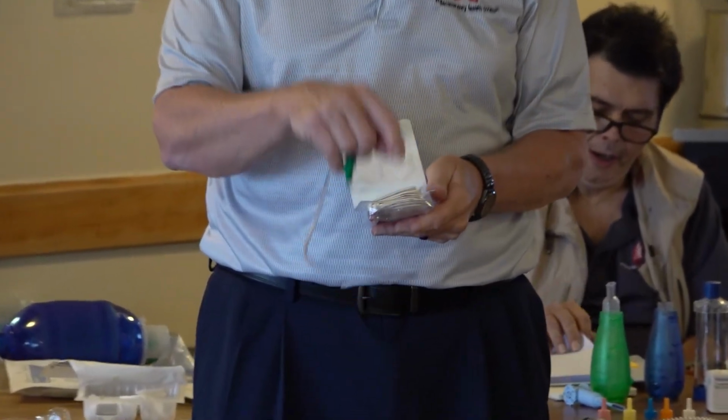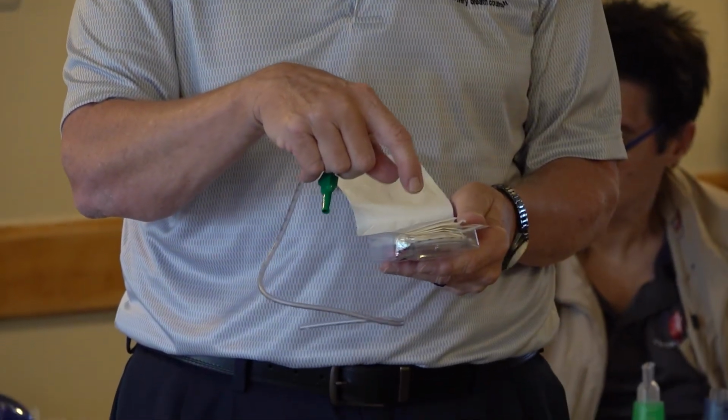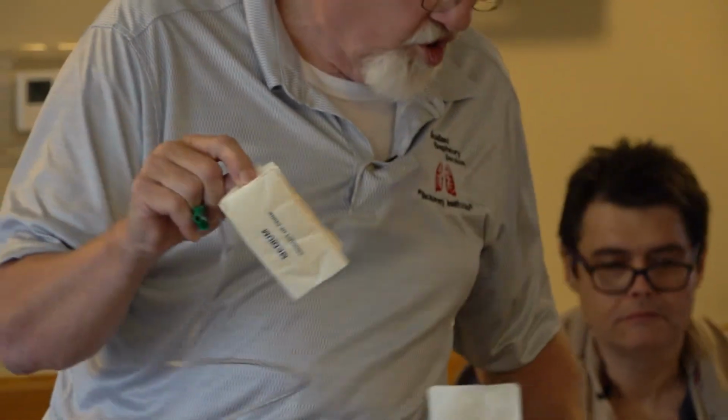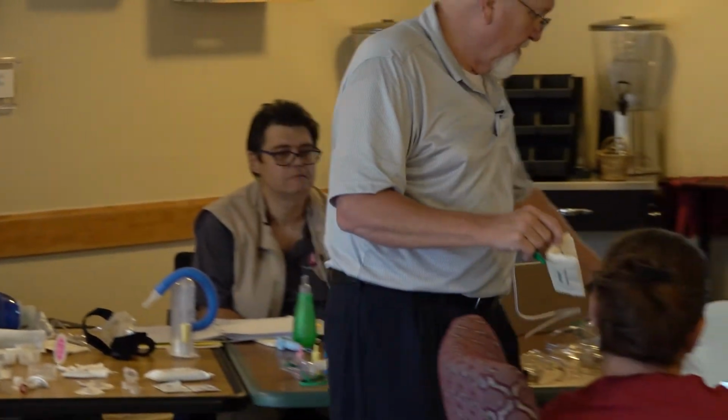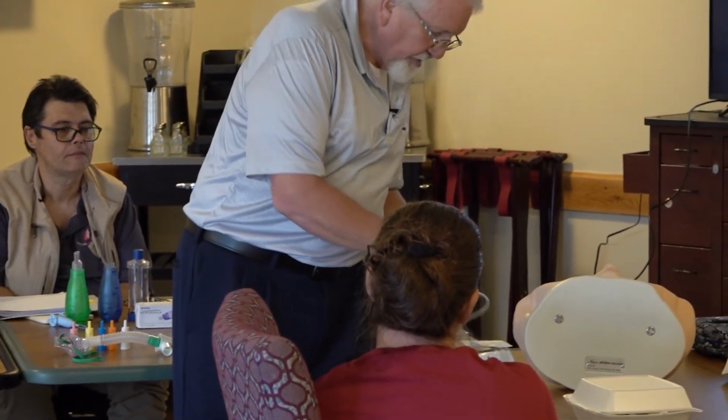Again, the process for this: you open your pack, and the first thing you're going to take out is your gloves. When you're doing that, be careful not to touch the catheter. Everything in here right now is sterile. So we're going to take this out, open it up, and spread it out there. I've already got everything set up.